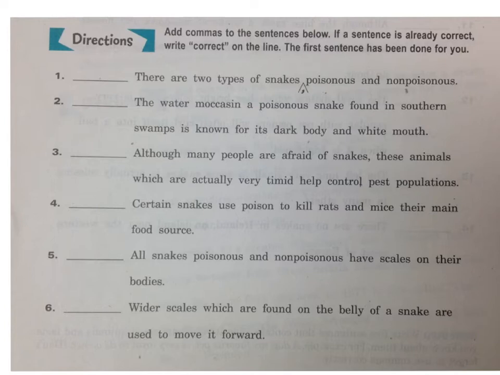Once we're done with these 6, you go to page 12, and there are more, numbers 7 through 14, that you will do on your own, and we will check those in class tomorrow. There are 2 of them that are correct. The rest need commas. Okay? But let's start with these first 6.